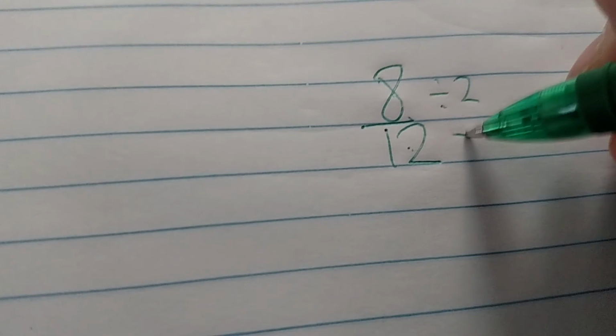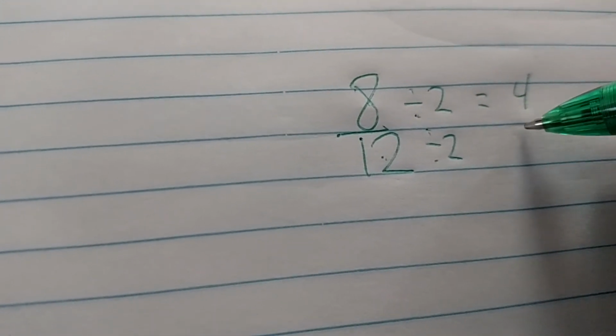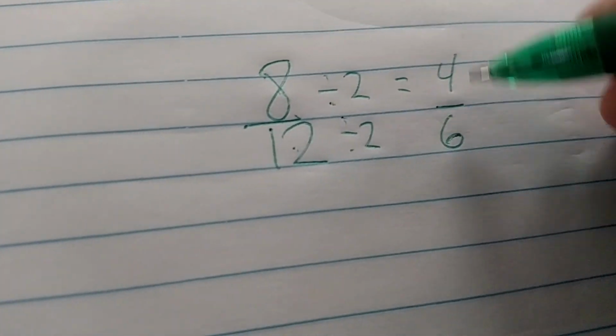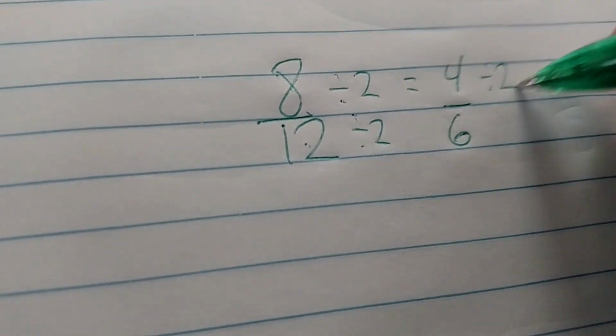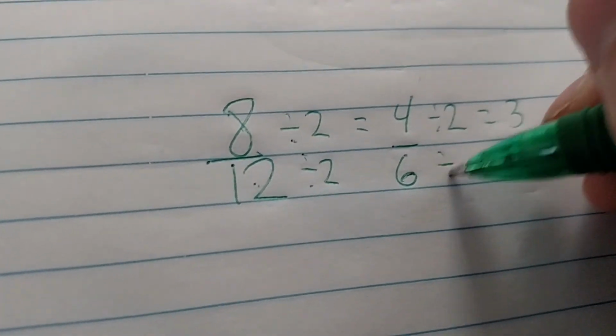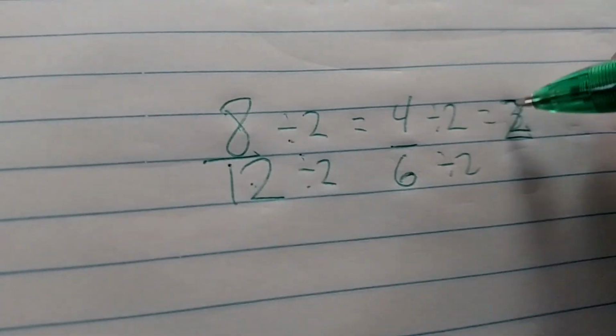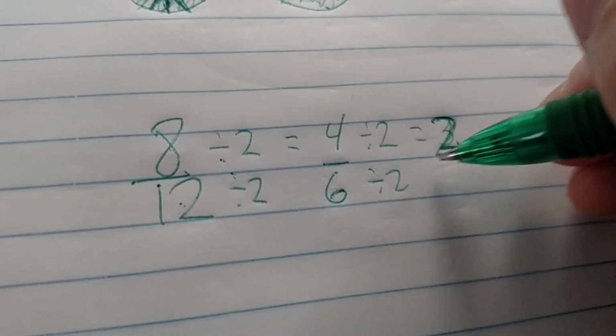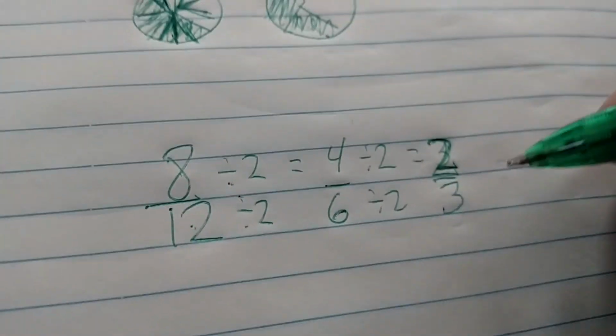So let's do this again. Show a different way to do this. Here's 8/12 again. Another way we can do this is, if we know that they're both even, which 8 and 12 are both even, we can divide by 2 until we can't divide anymore. 8 divided by 2 equals 4. 12 divided by 2 equals 6. 4, 6, they're both even still. 4 divided by 2 equals 2. 6 divided by 2 equals 3. Sorry, that was silly of me. 2/3 again.